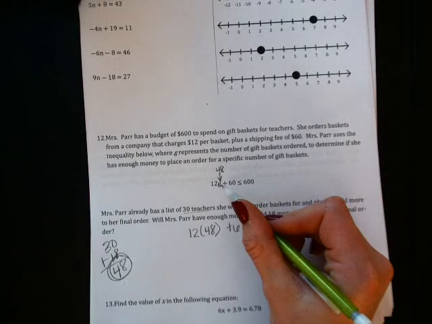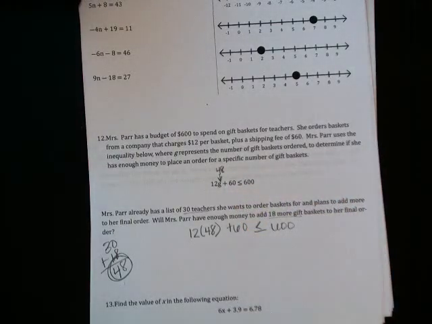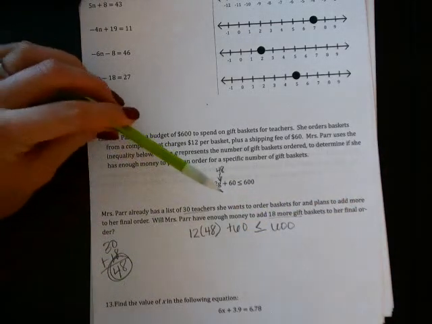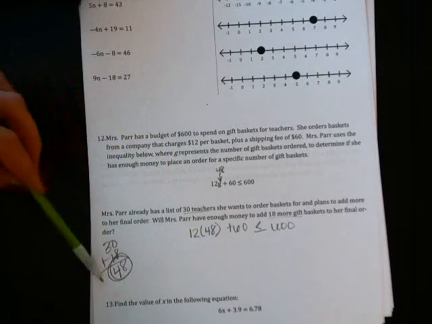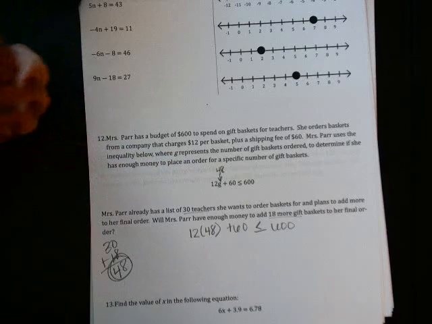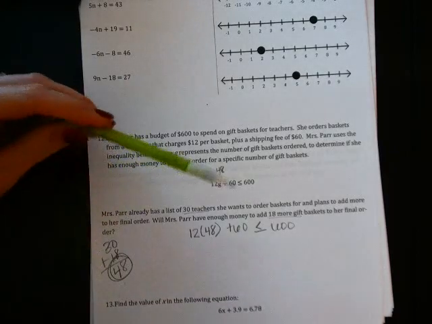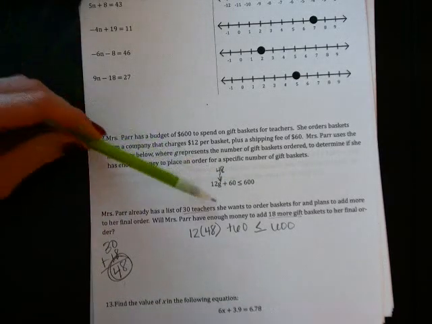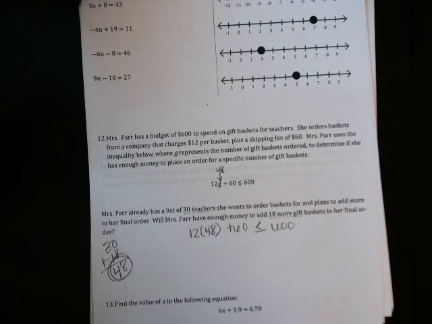That's the gift baskets. So it couldn't be over, I'm sorry, G is going to tell you how many she could have. So if 48 is more than what she can have, if 48 is more than G, that's what I was trying to think of. Okay, if 48 was more than G, whatever you get for G, then she can't afford it.